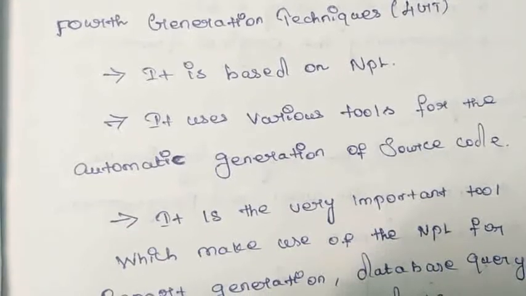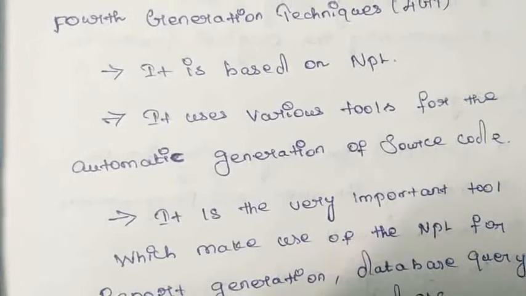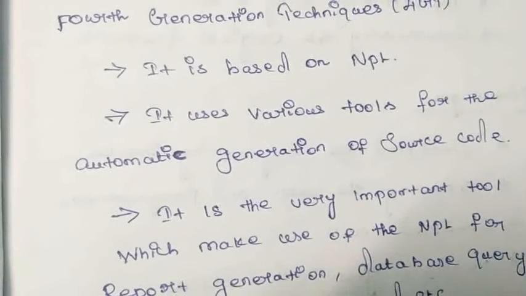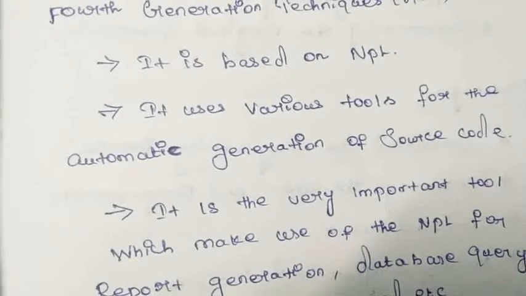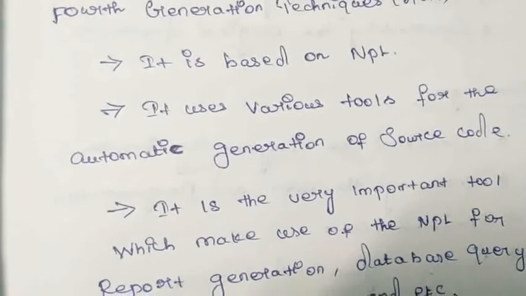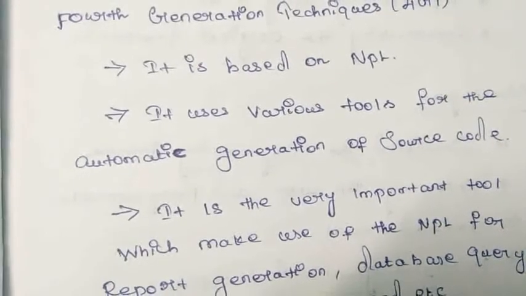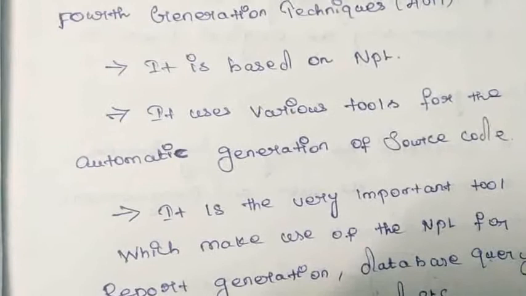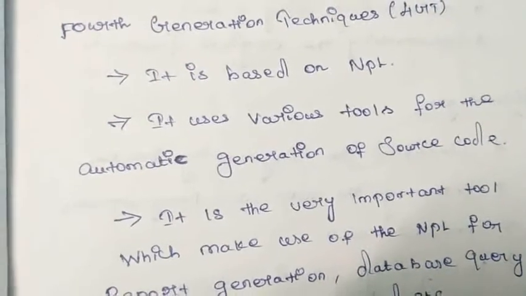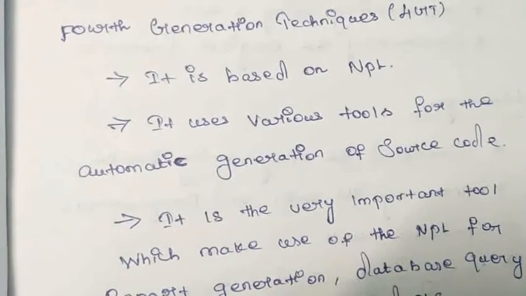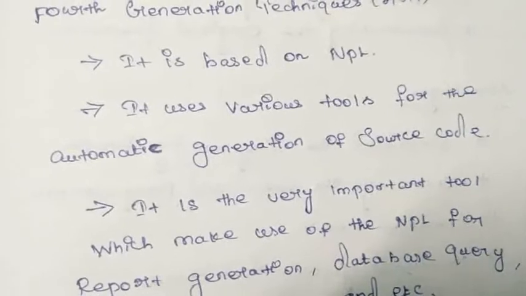I am going to discuss the topic of fourth generation techniques. It is based on non-procedural language. What is non-procedural language? The user has to specify only what to do and not how to do it. It is known as an application of functional language. It involves the development of functions from other functions to construct more complex functions. That is called non-procedural language. For example, SQL.